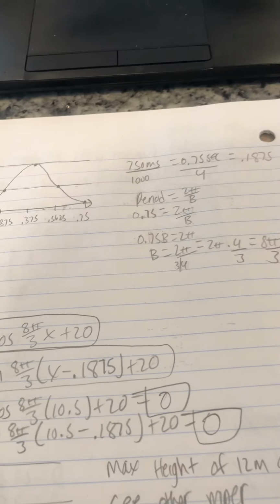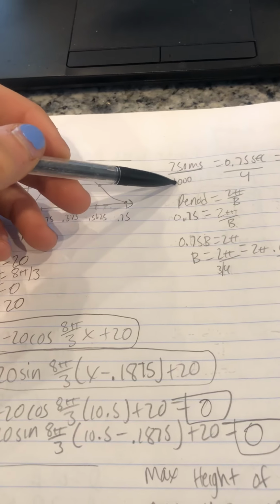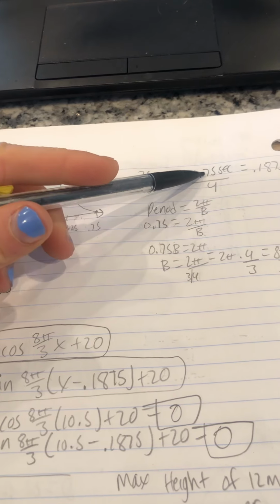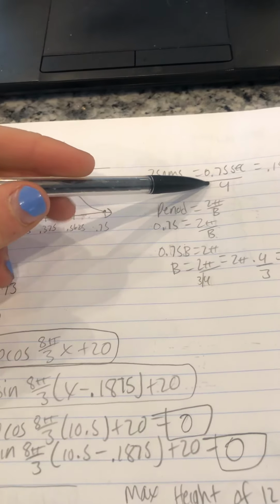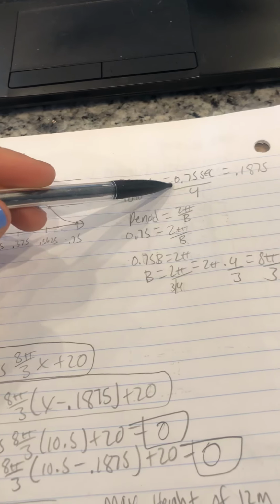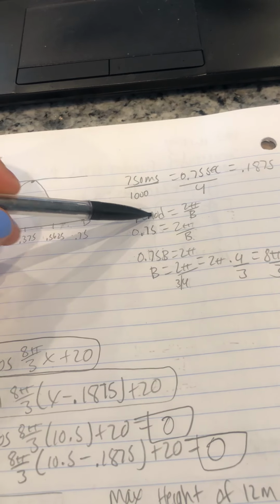So for this, we're first drawing a graph here. So let's start. 750 milliseconds is equal to 0.75 seconds, so divide by 1,000. We want to break this up into 4 intervals, so divide by 4, and we get 0.1875.